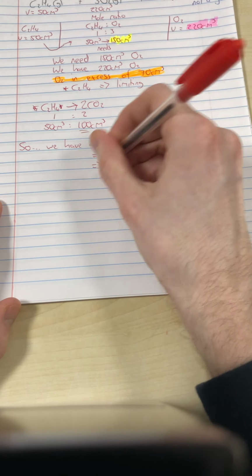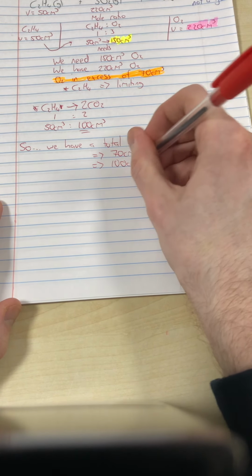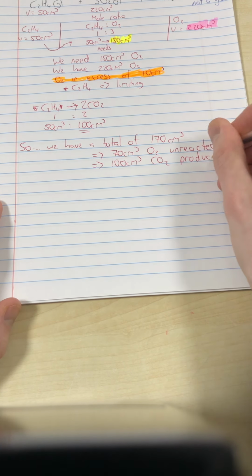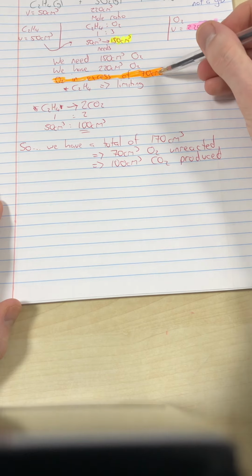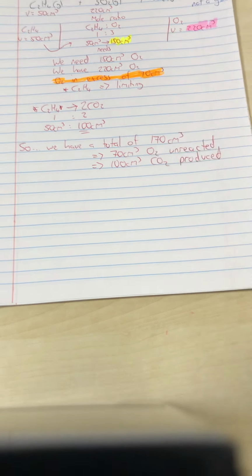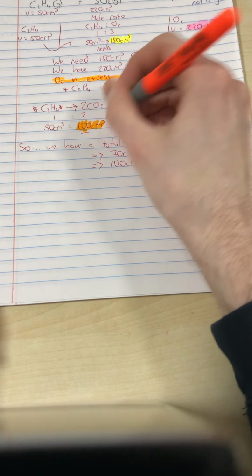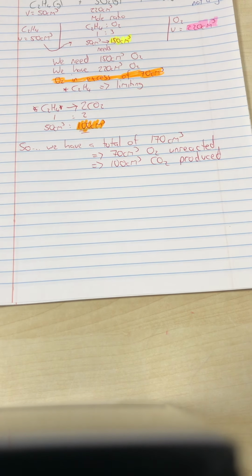And then 100 centimetre cubed is from the CO2 produced. So 70 from the oxygen, and we're getting 100 from the carbon dioxide. So in total, that's 170.